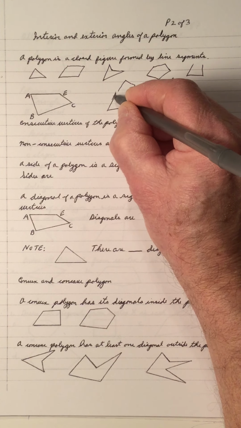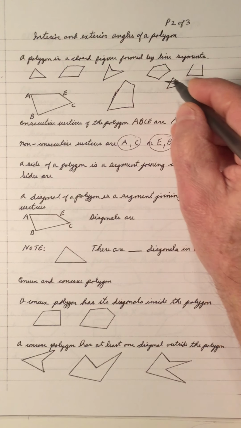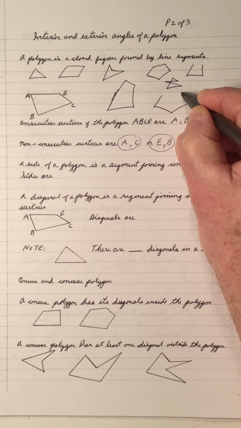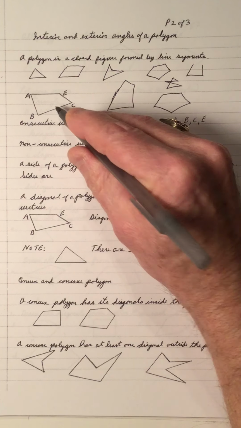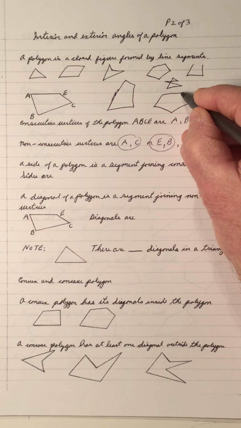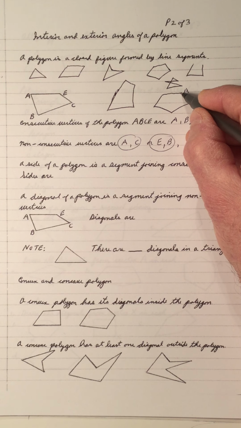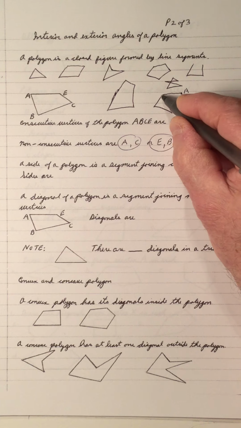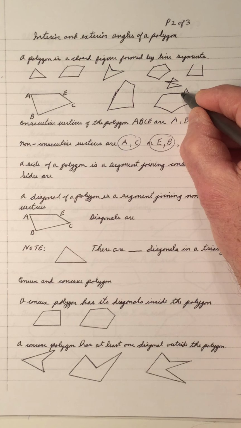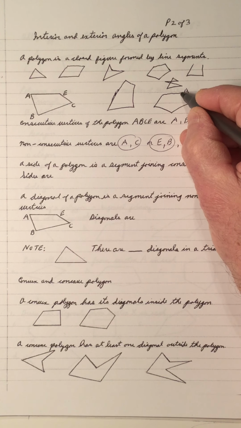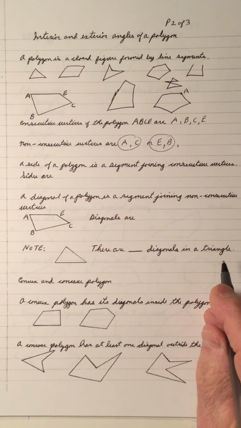Let's draw that further over there. Let's go with this one, 1, 2, 3, 4. That one is something like that. So if I take this vertex here, call it A, then the consecutive vertices are here and here. Non-consecutive to A would be this one over here and this one. So these are non-consecutive. These are consecutive.